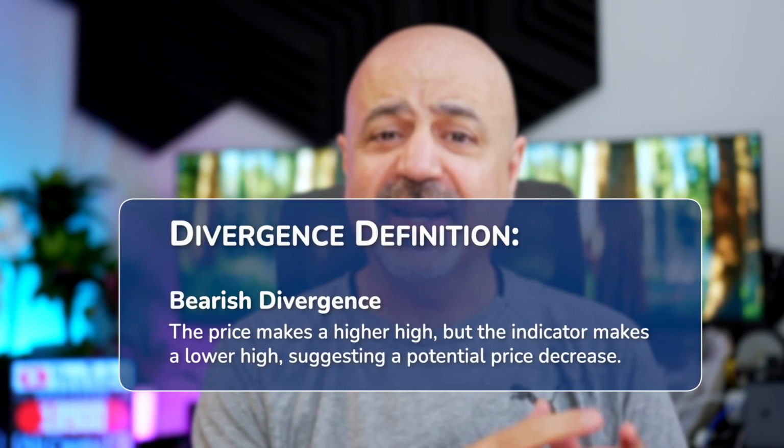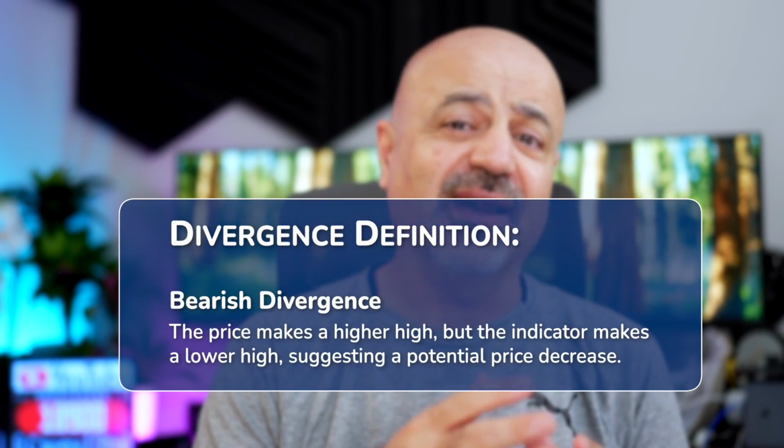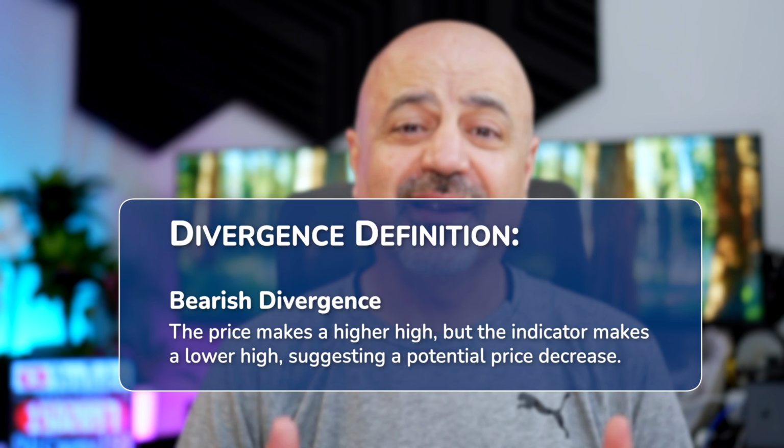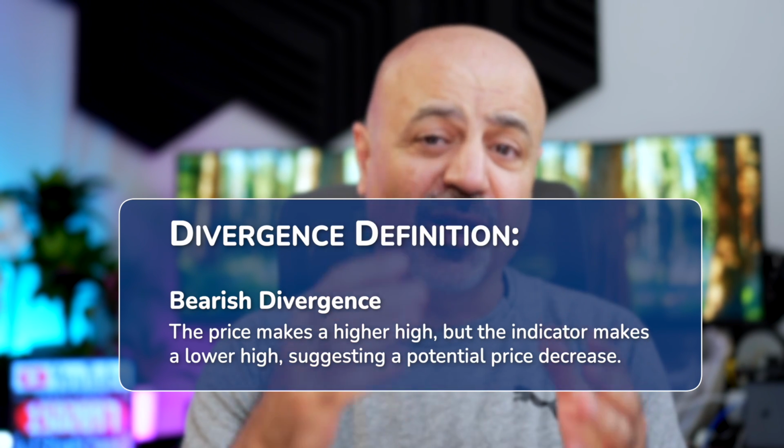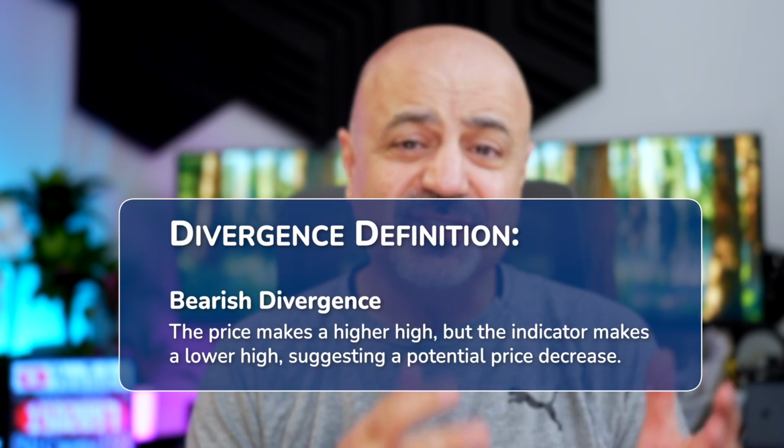Same thing on the opposite side. For a bearish divergence, the price of the instrument you are trading will make a higher high, while the oscillator on the same instrument makes a lower high. Again, this disagreement means most likely that the price now will go down because they don't agree with each other. So this higher high is a fake higher high, and we expect the price to go down.